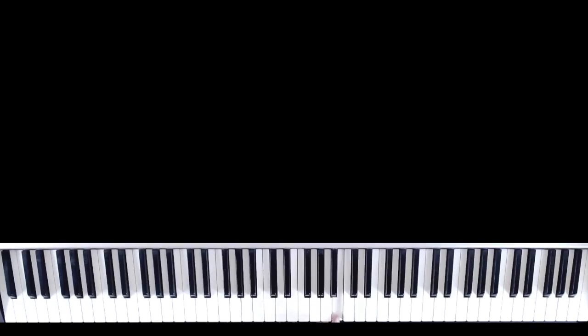From B to A is a whole tone. From B flat to A flat is a whole tone. From B to C sharp is a whole tone. So the difference is semitone, whole tone, semitone, whole tone, semitone, whole tone.